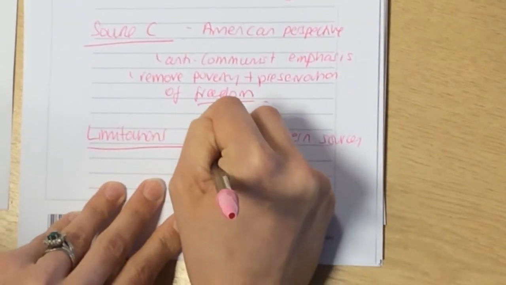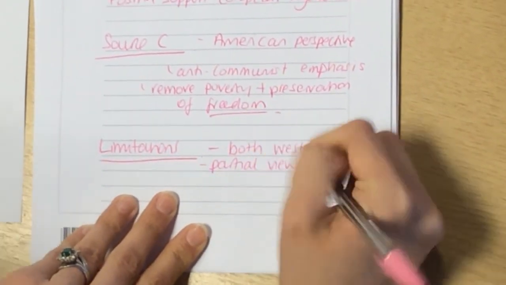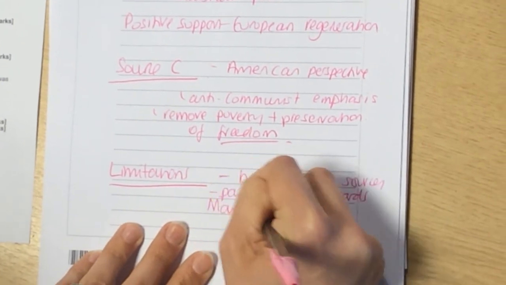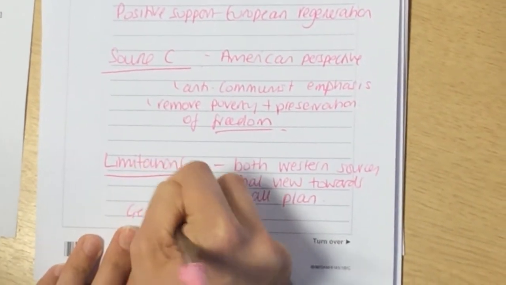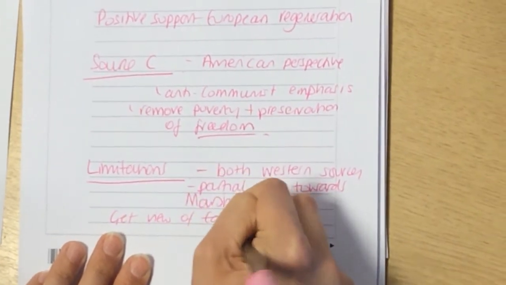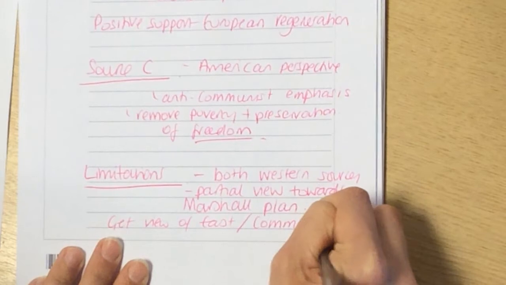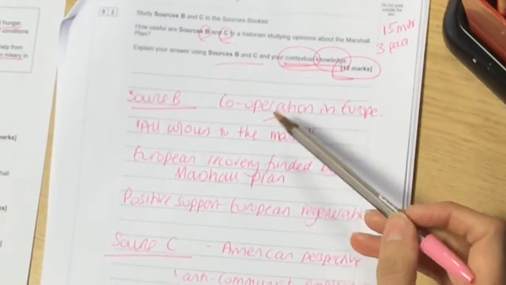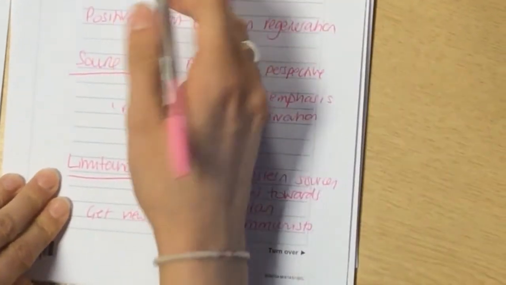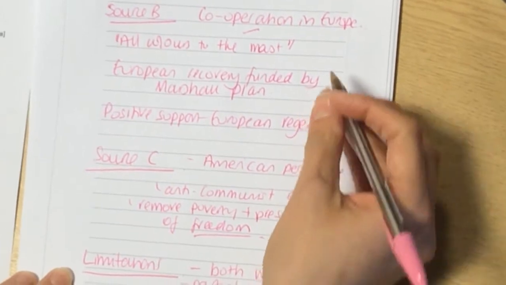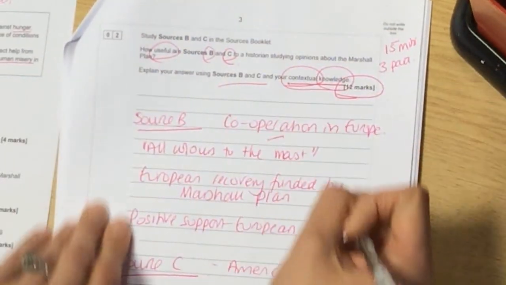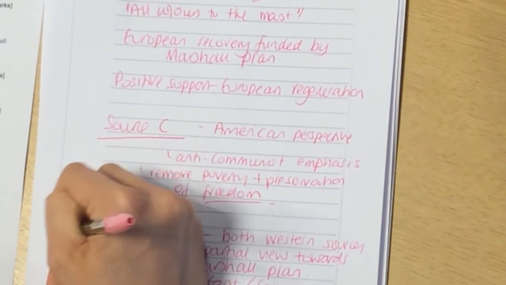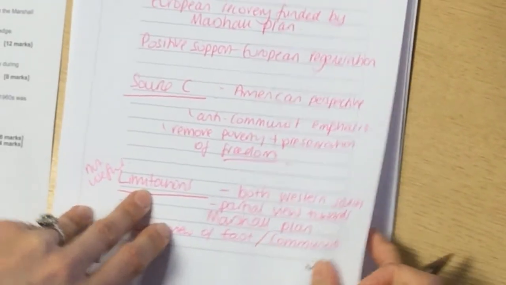which obviously only gives us a partial view towards the Marshall Plan. And so you don't actually get the view of the East, of the communists. And if you were to include all of that, that would be a really good answer then, with these two. So you're using the sources, you're picking out particular elements of the source, and you're using your own knowledge to help support it. So you are saying how useful this source is, but also how it is not useful as well. And that would be 12 marks.